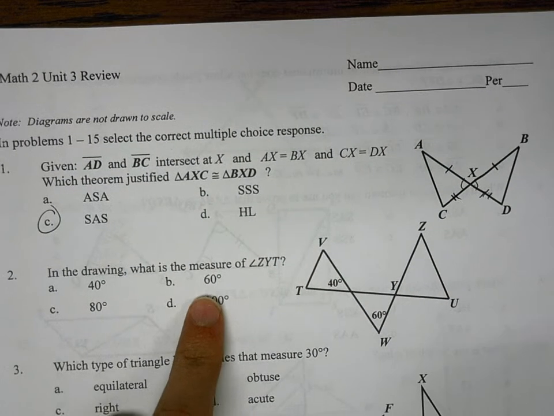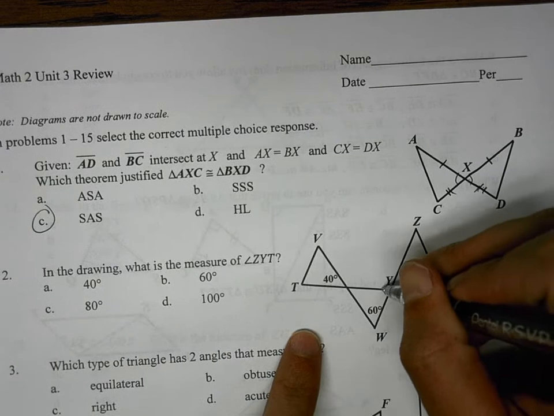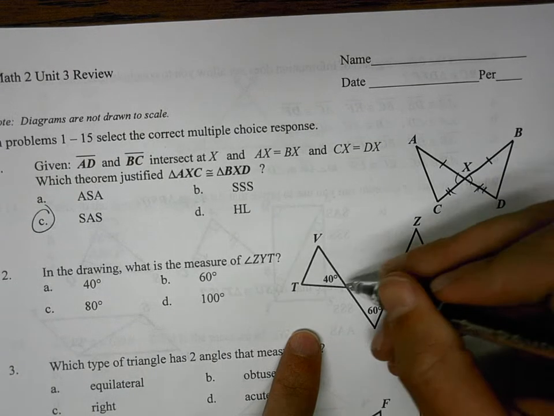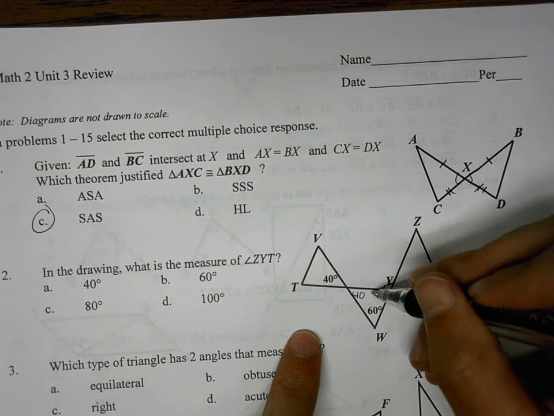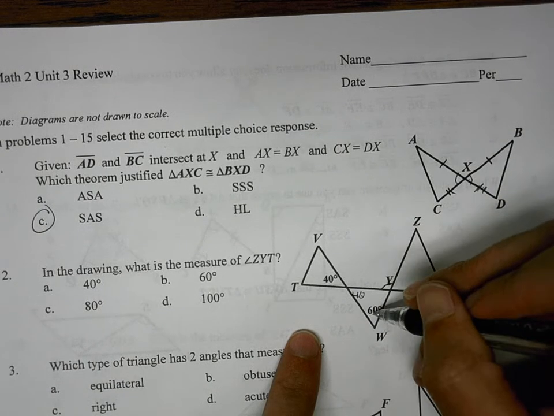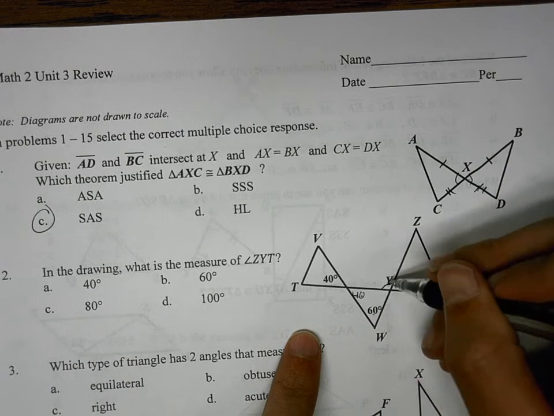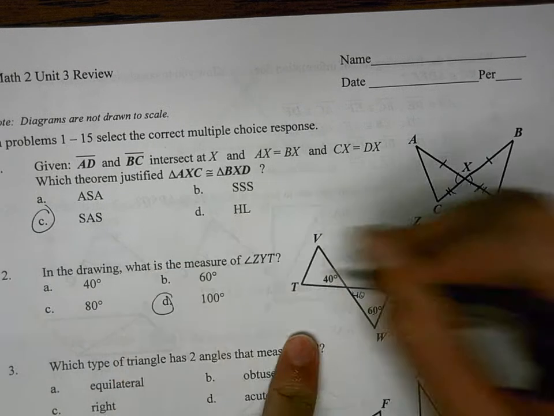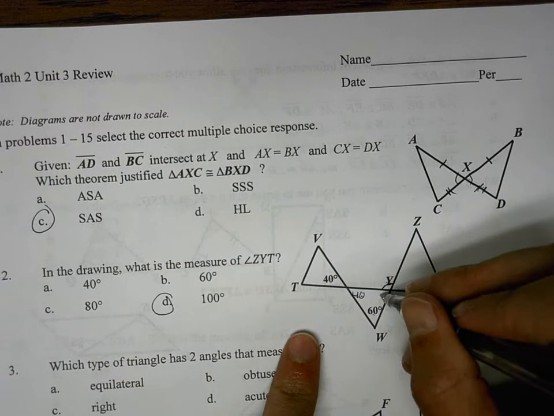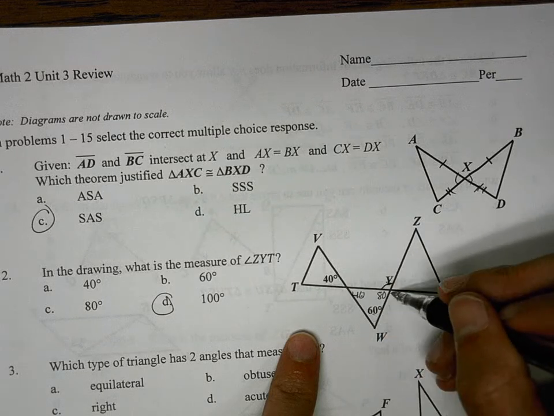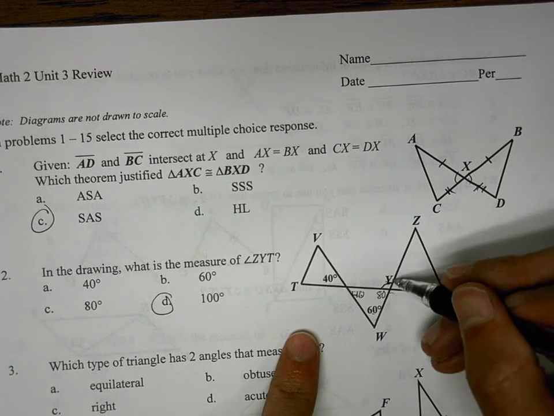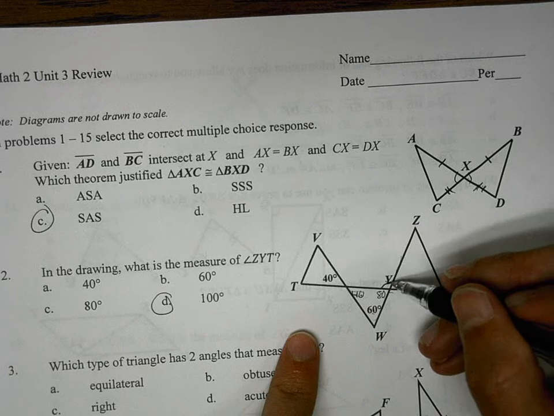In the drawing, what's ZYT? So we're looking for this angle here. Well, if this is 40, then this is 40. And these are remote interior angles, which means 40 and 60 add together to make 100 degrees. If you really wanted to, you can go to 80 right here, because that's a triangle in itself. And then 180 is a straight line, minus 80 gives you 100.